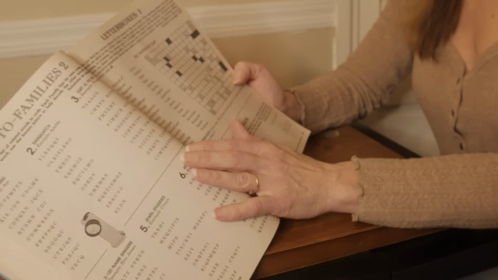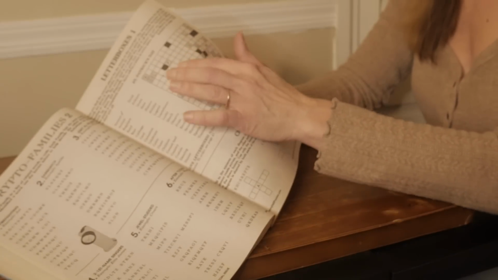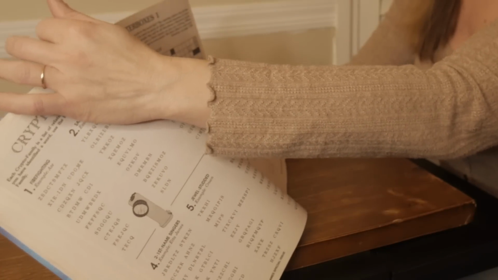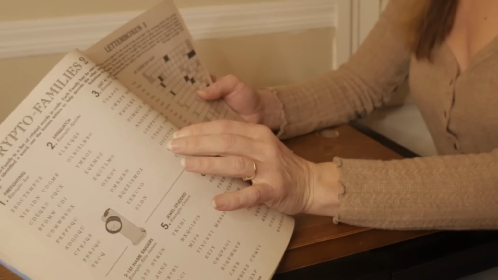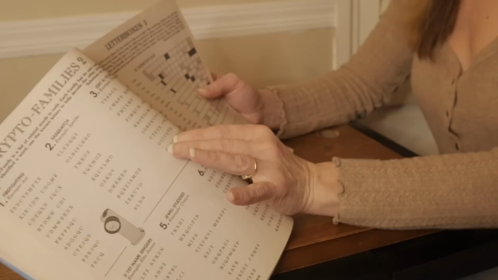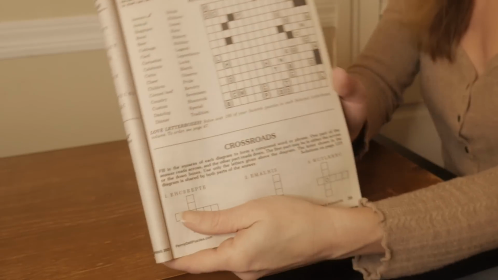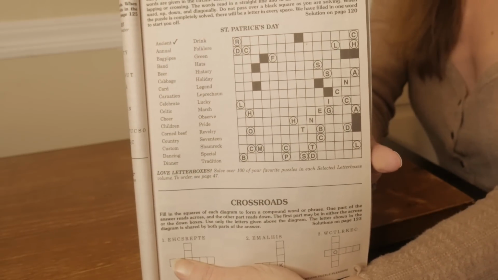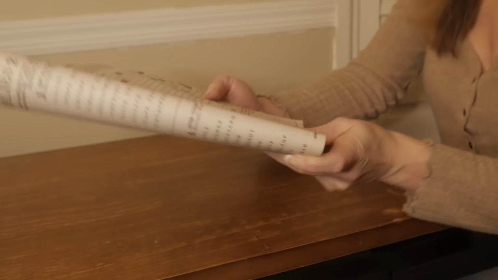Do not pass over a black square as you are solving. It says when the puzzle is completely solved, there will be a letter in every space. We have filled in one word to start you off. Okay, that's pretty straightforward. Just try to fill in the whole grid with all the words.